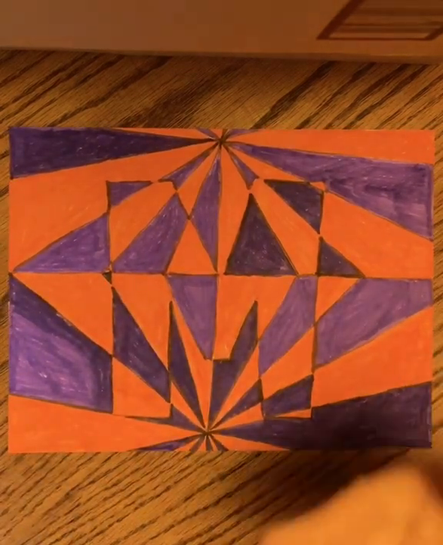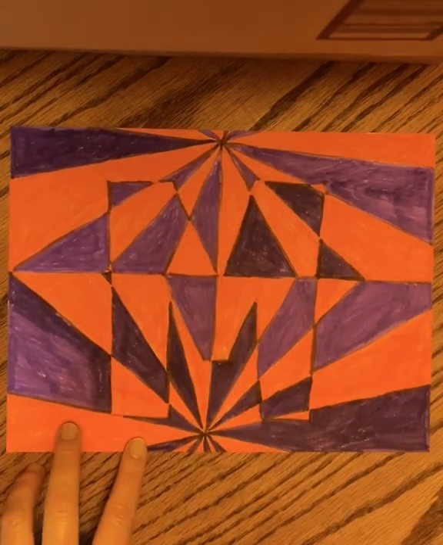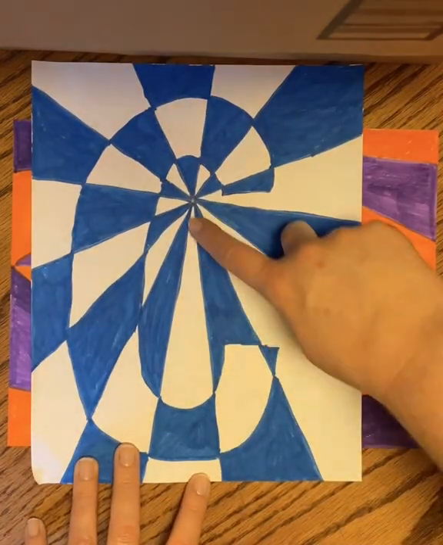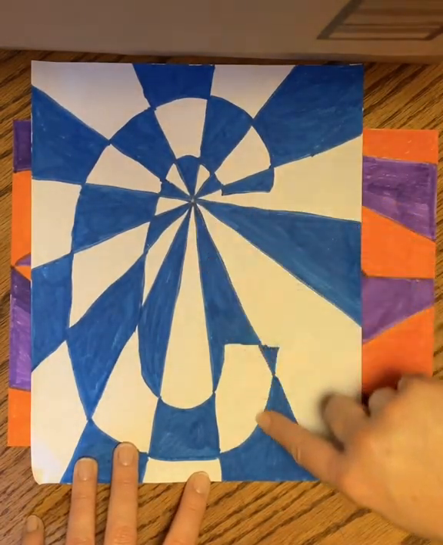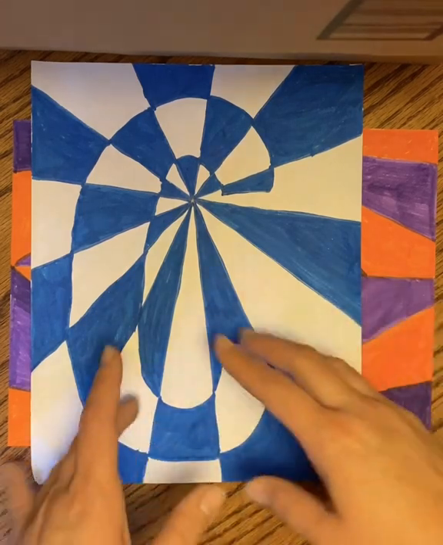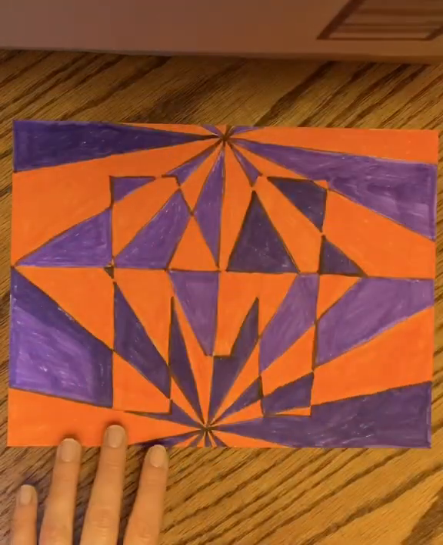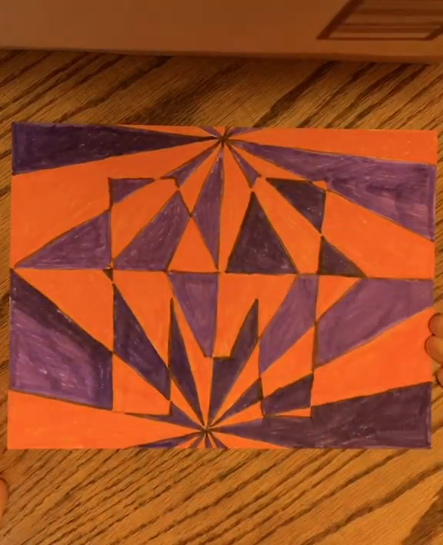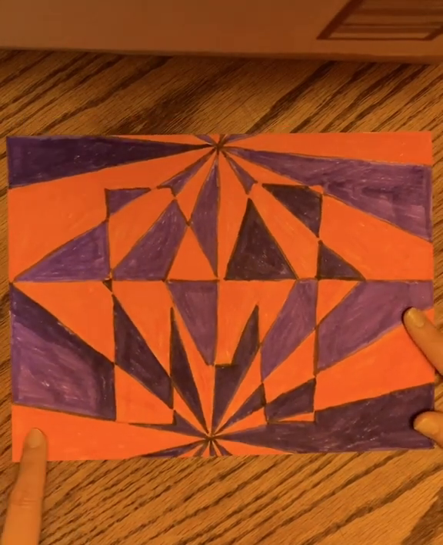Now, if you go on Google, there are some where they take the lines and make it look like roads, like it's coming out, or it looks like a room. So there are different ways that you can do this. This would be my example for the more complicated one.